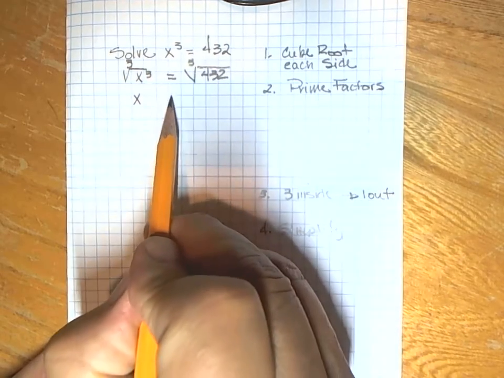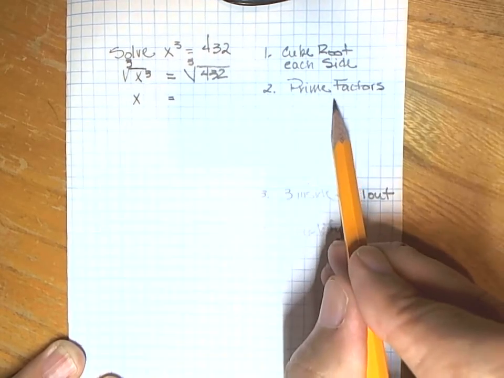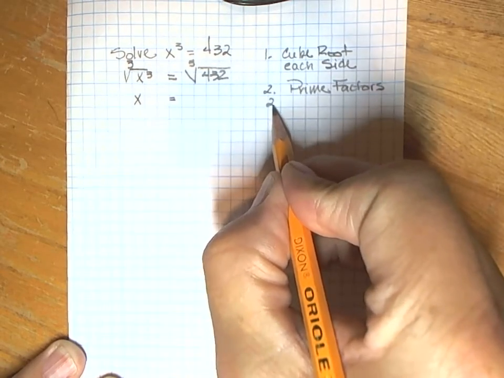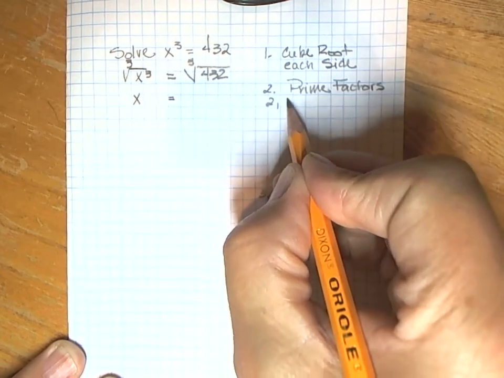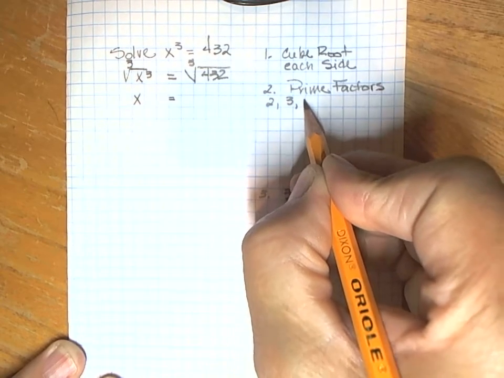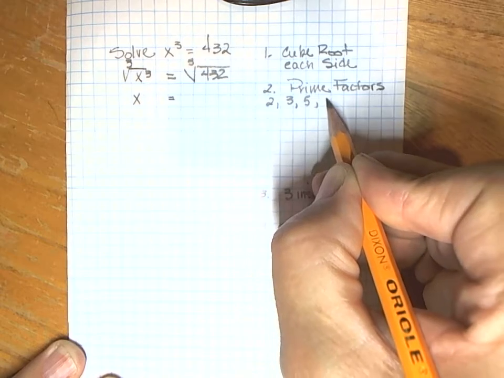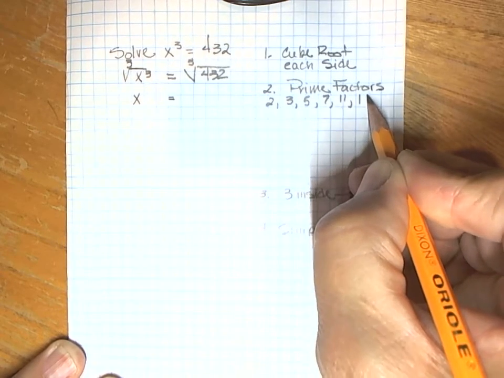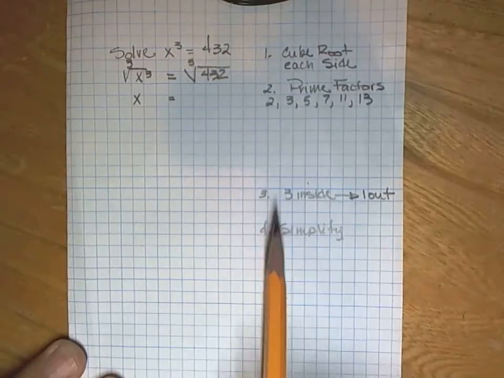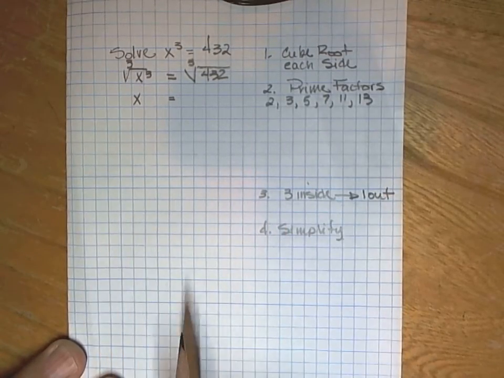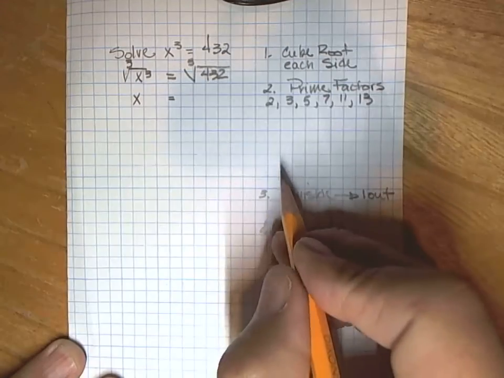Now this side is not so easy. Here we have to take the prime factors. Now remember the prime factors, we always want to start checking the 2's. When we run out of 2's, we'll go to 3's. When we run out of 3's, we go to 5. When we run out of 5's, we check the 7's. And then sometimes we have to go to 11, or we may have to go to 13. But these first 4 are usually what we need to break the prime factors.